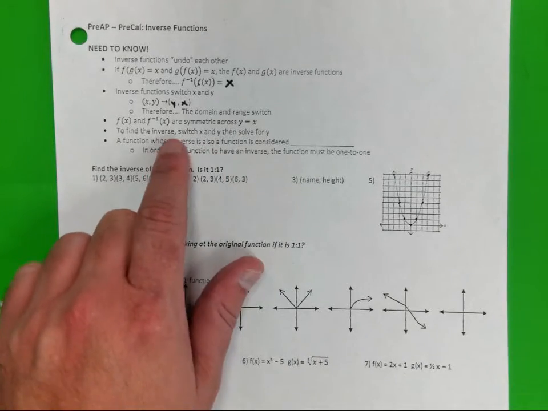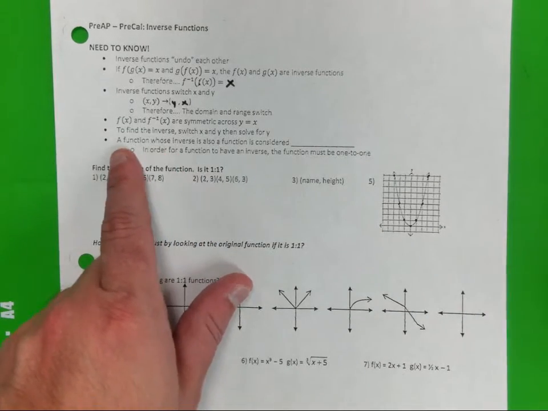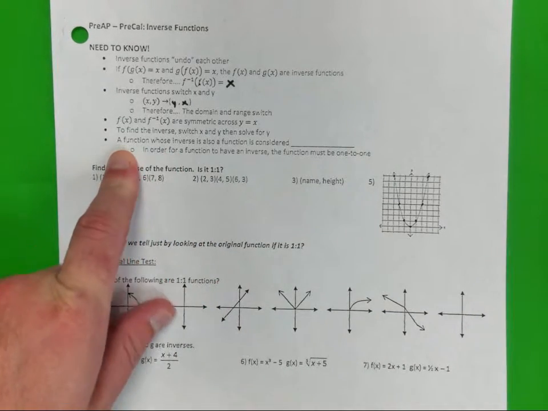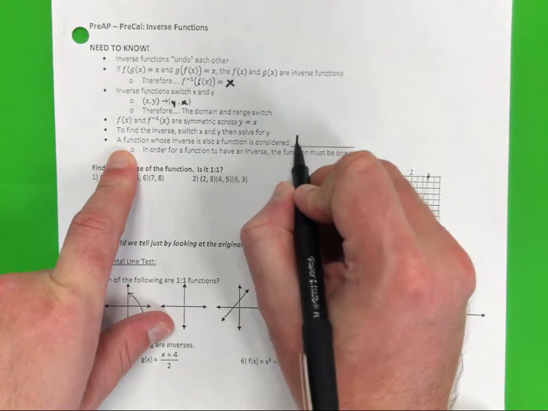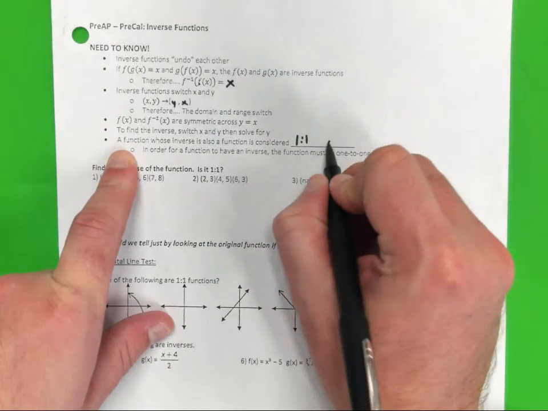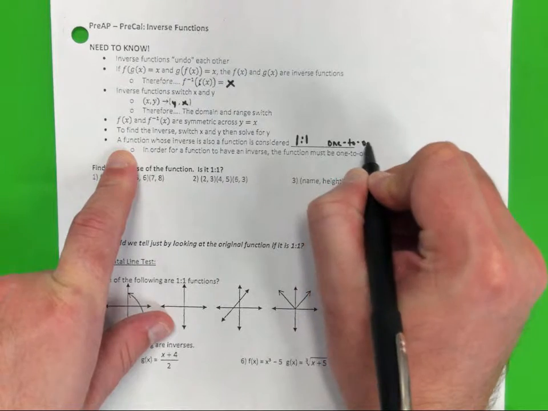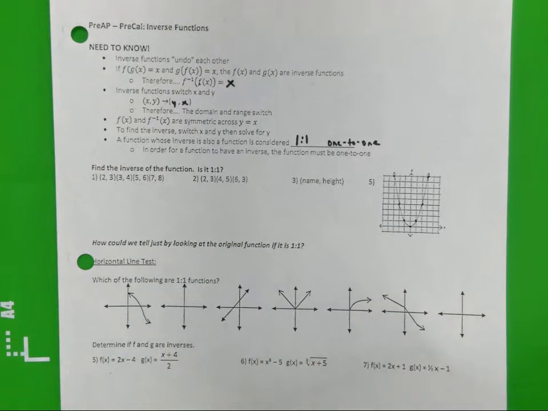It says to find the inverse, switch x and y and then solve for y. We're going to talk about that more a little bit later on. Now, this is a very important one. A function whose inverse is also a function is considered to be 1 to 1. You need to know that. That's the symbol for 1 to 1. In order for a function to have an inverse, it must be 1 to 1.